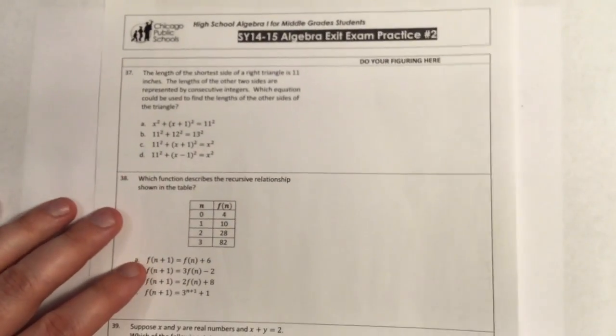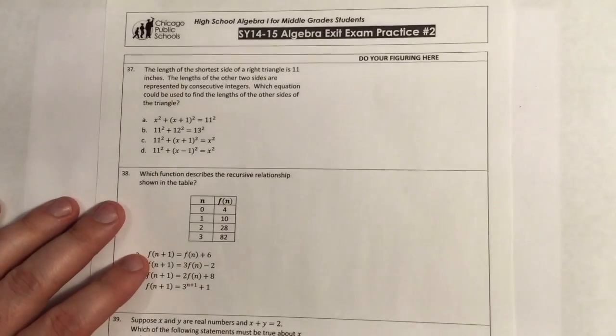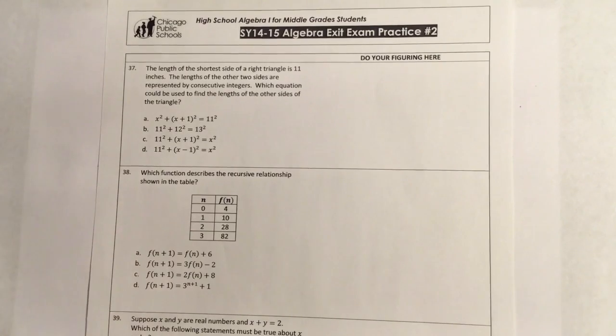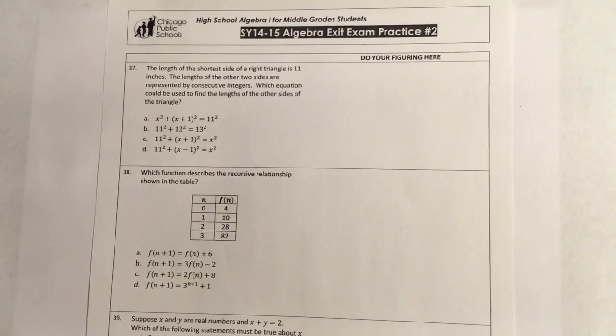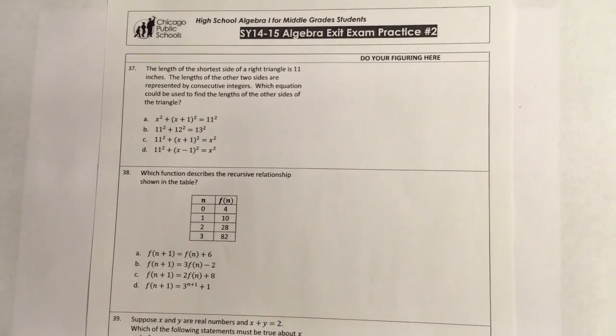All right, 37. Okay, this one's a little tricky. I don't know if they'll have anything on the test this tricky this year, but focus, there we go. The length of the short side of our triangle is 11 inches. The lengths of the other two sides are represented by consecutive integers, so two numbers back to back. Which equation could be used to find the lengths of the other sides of the triangle?